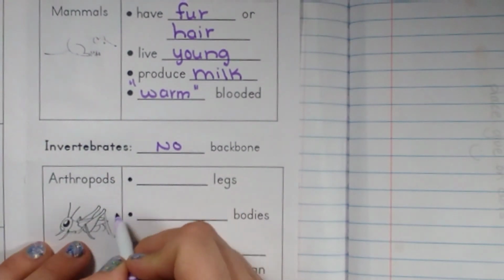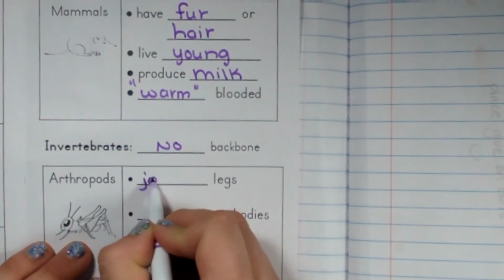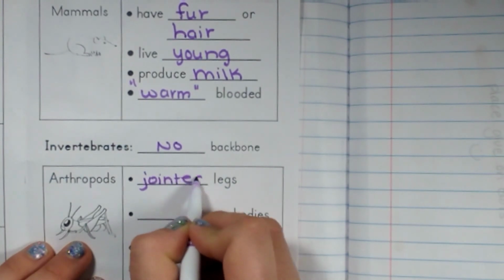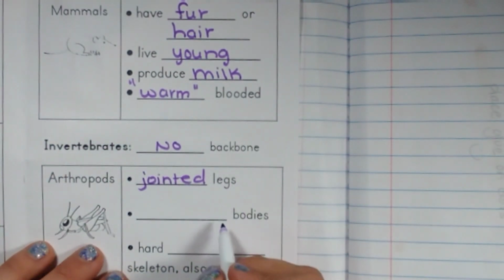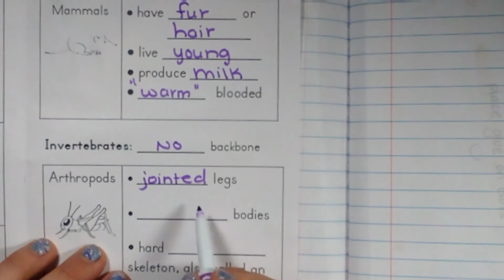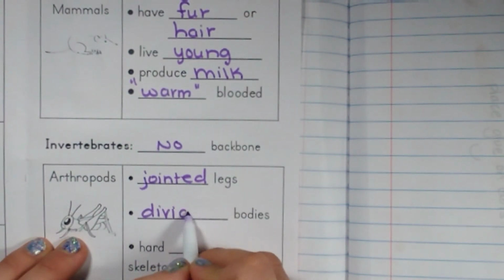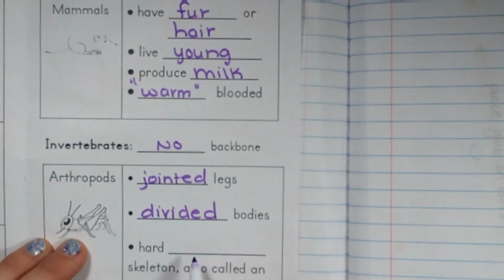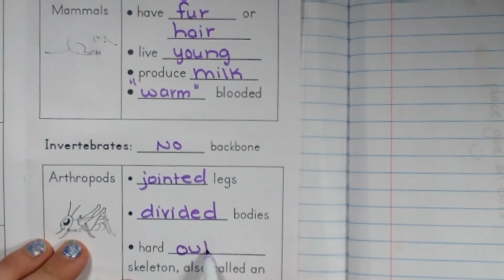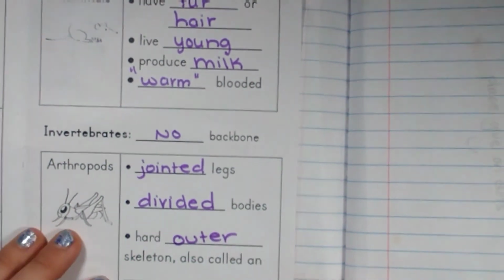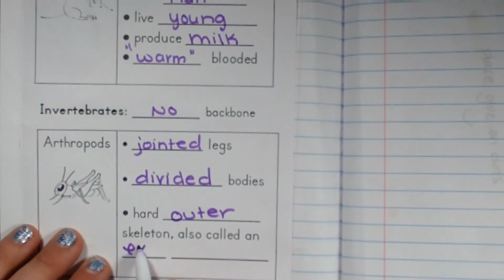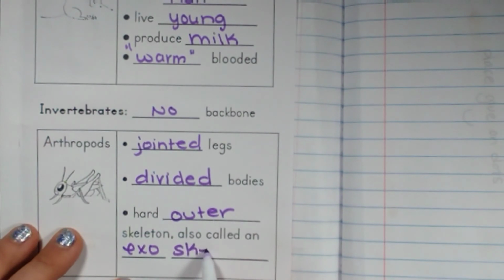They have jointed legs, so you can see that they bend. Jointed meaning bend. We learned about joints earlier. They have divided bodies. They're in different sections. They have a hard outer skeleton. And remember we talked about this? It's called an exoskeleton. We talked about that when we did our skeletal unit.